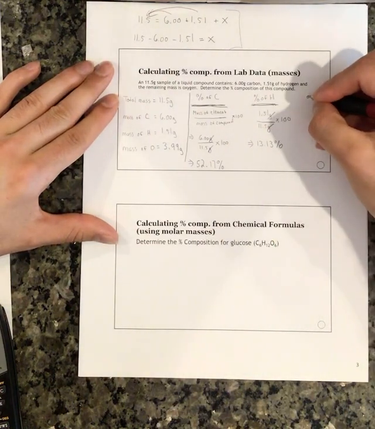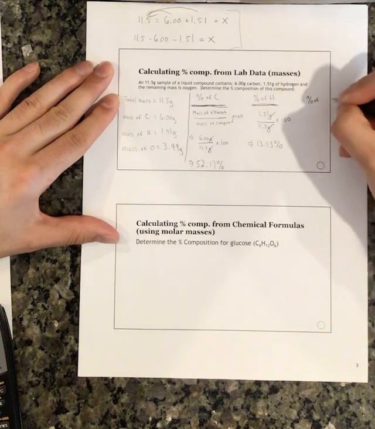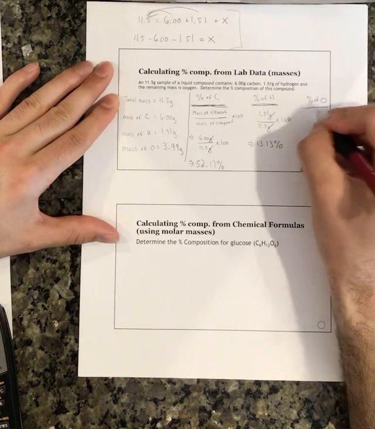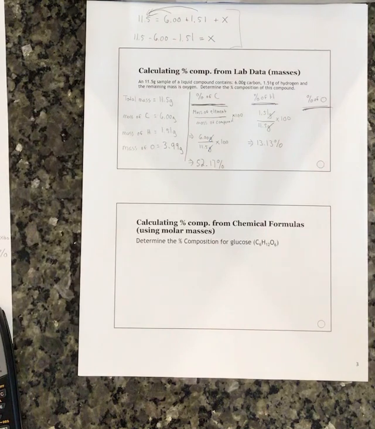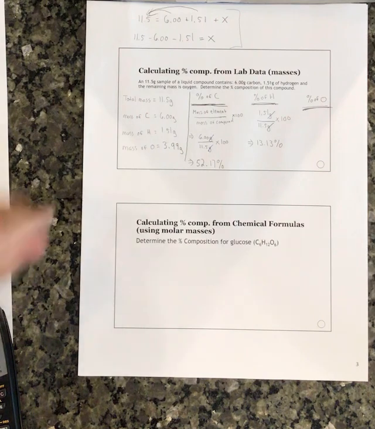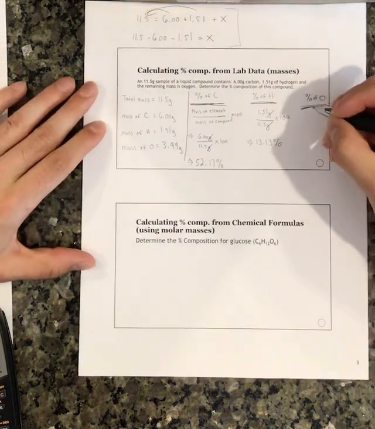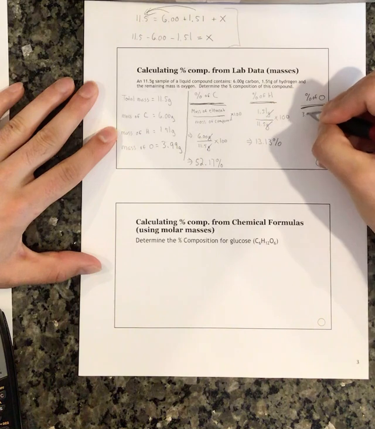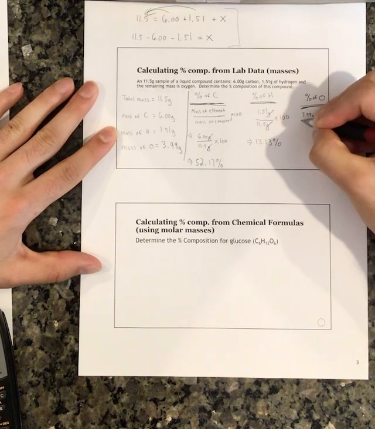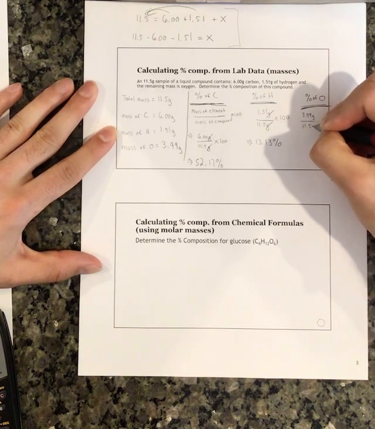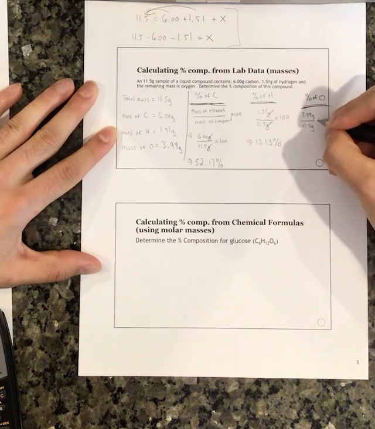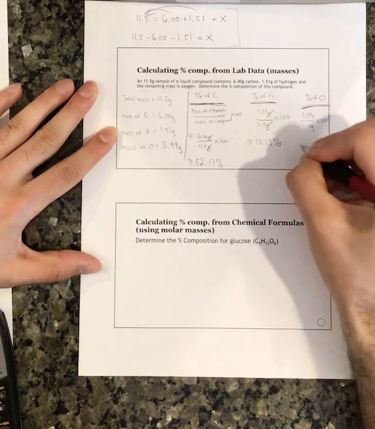So what I want you to do, pause the video now, okay, and try our last one, our percent of oxygen. Okay, so do that now, please. Okay, so our last one here, we had 3.99 grams divided by our total, which is 11.5 grams. And we're going to multiply it by 100 here.